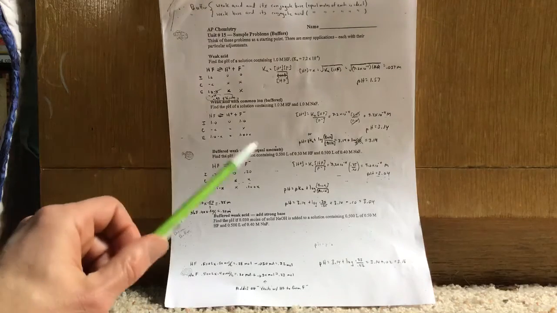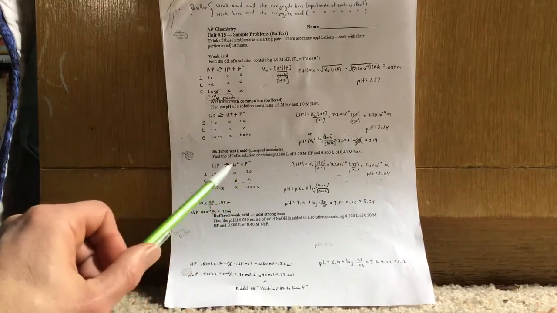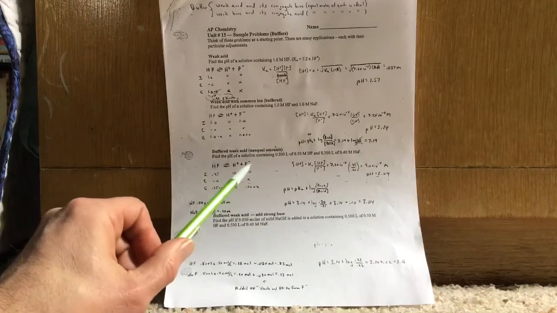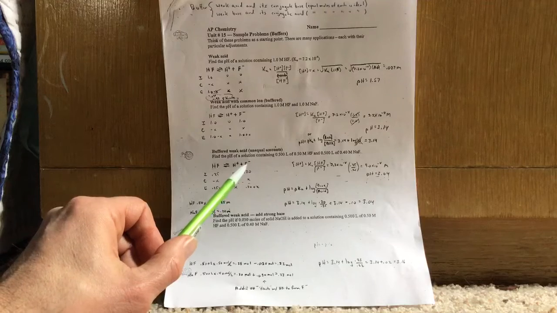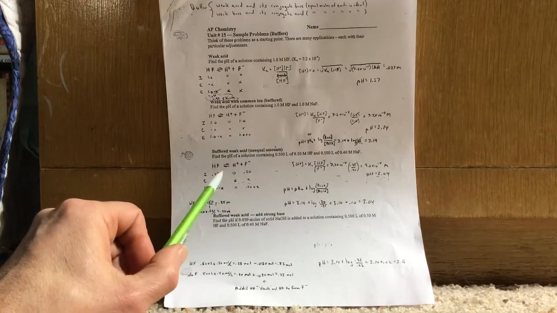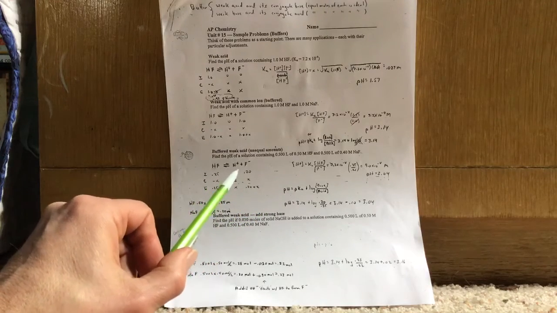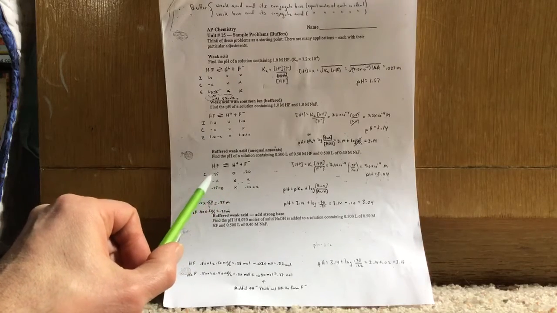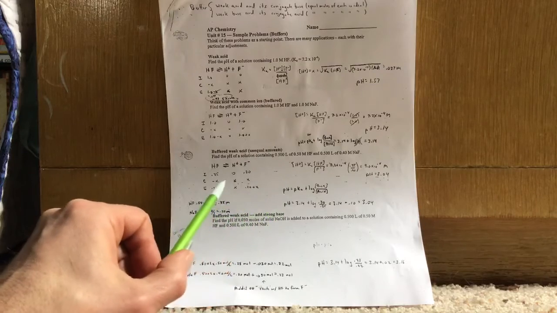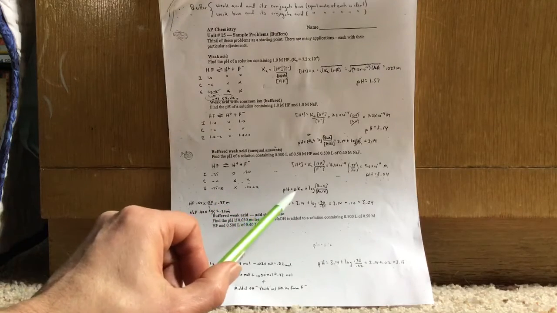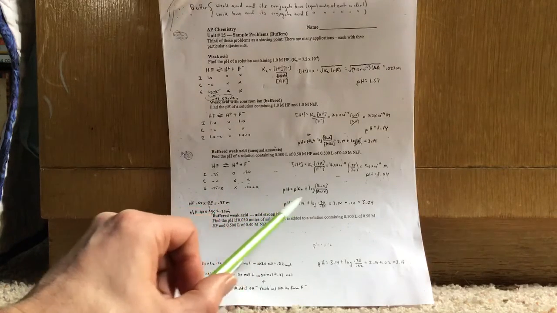If you have unequal amounts of the weak acid and its conjugate base, you can use Henderson-Hasselbalch quite easily. You figure out your moles or molarity of HF and the molarity of F minus. The pH equals pKa plus the log of the base over the acid.